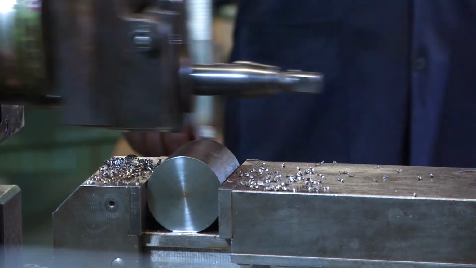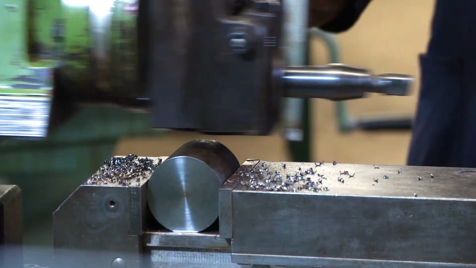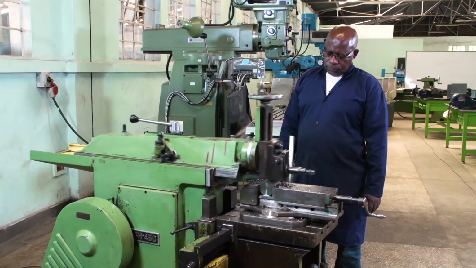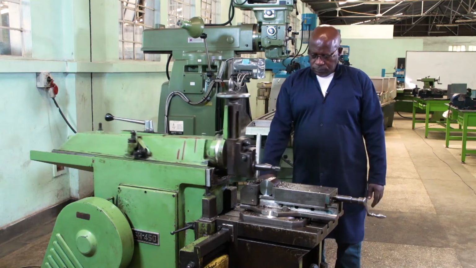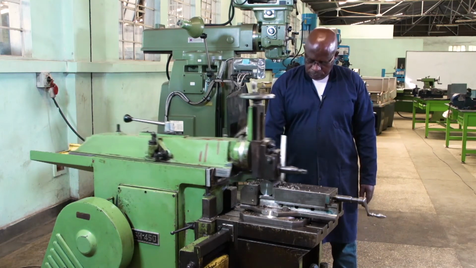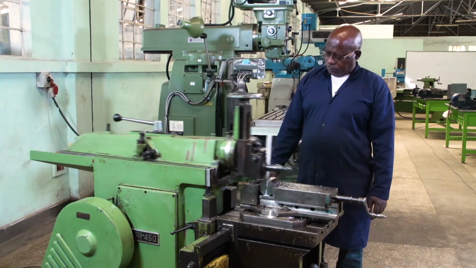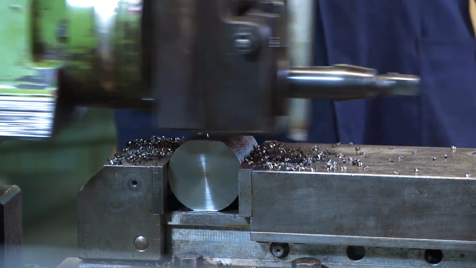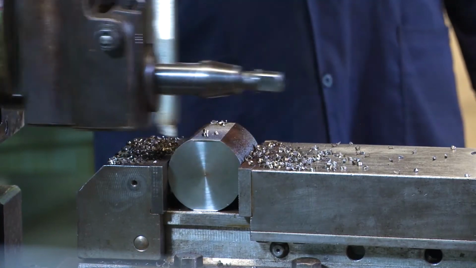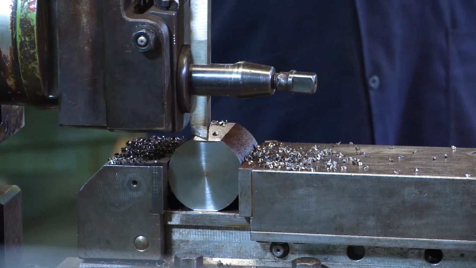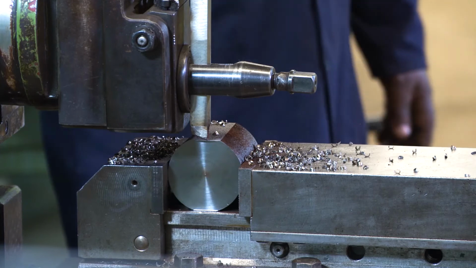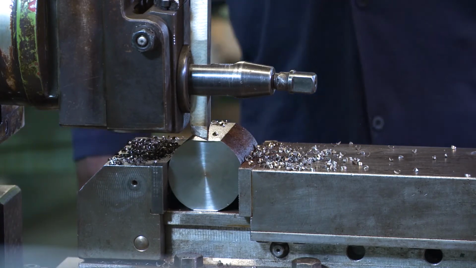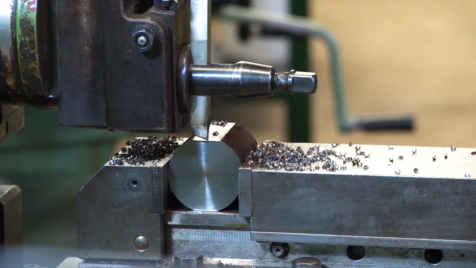Now my table moves from left to right. The cutting tool reaches the end of the pass and I stop the machine. And now my work is ready.